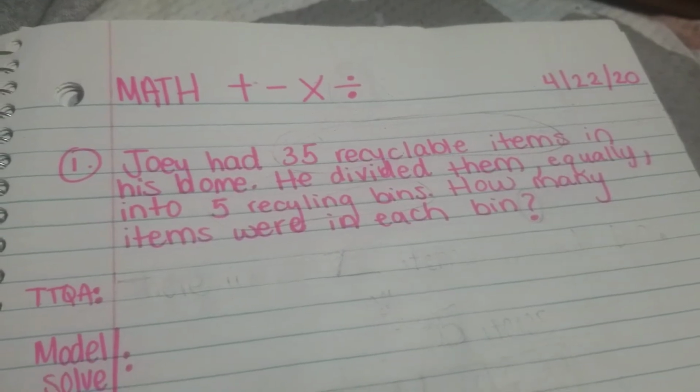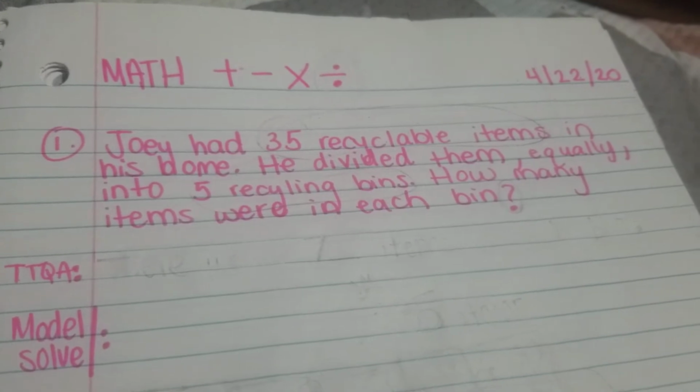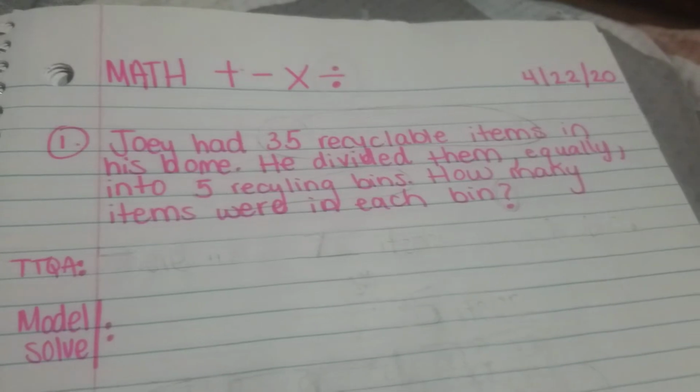Joey had 35 recyclable items in his home. He divided them equally into 5 recycling bins. How many items were in each bin?